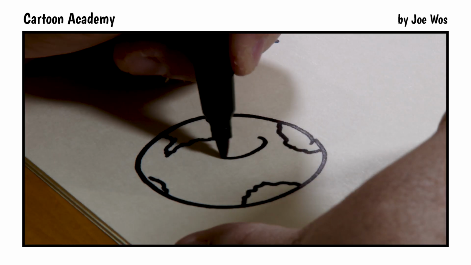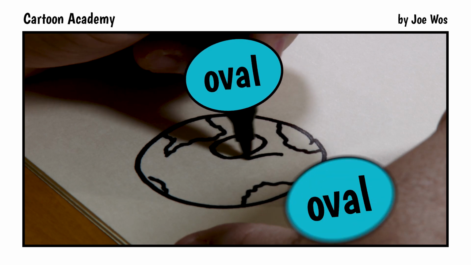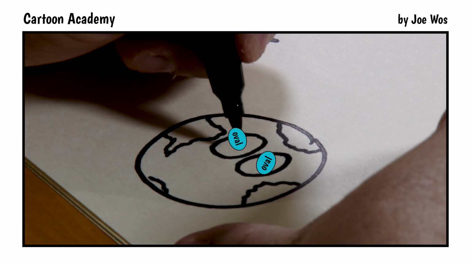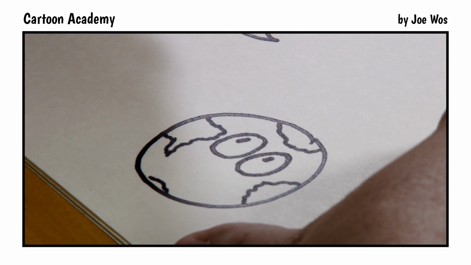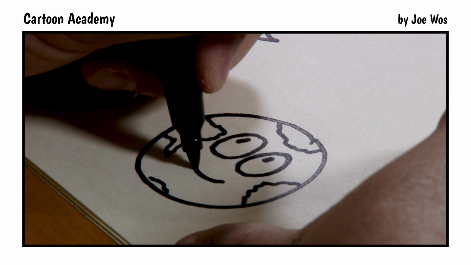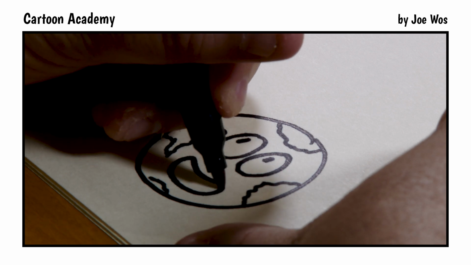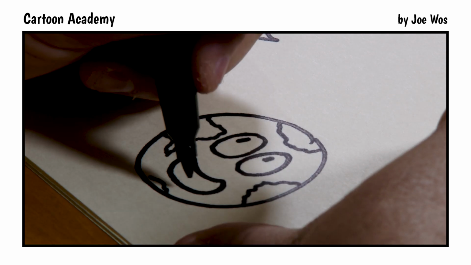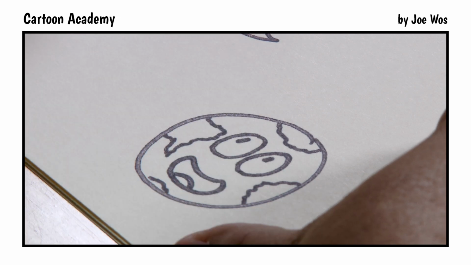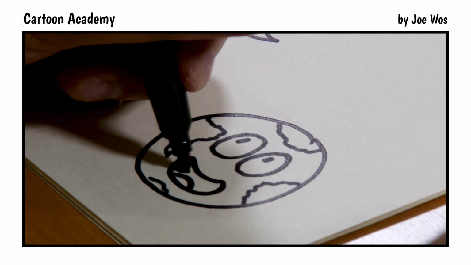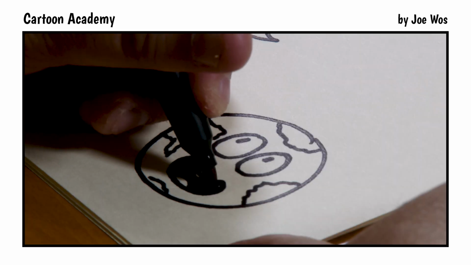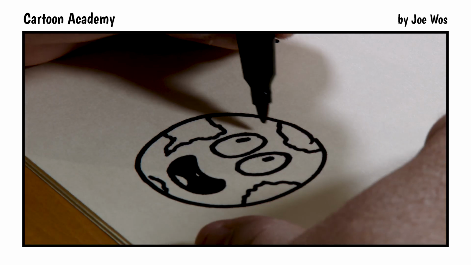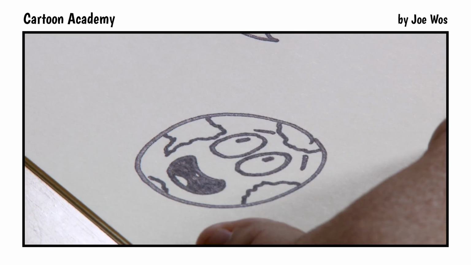Now for the expression. The eyes. We have an oval. Oval, little dot, and then the mouth. We're going to make the mouth open. So we come around, just like that. Add the tongue, and fill in all around that. Lastly, some eyebrows. 1 and 2.